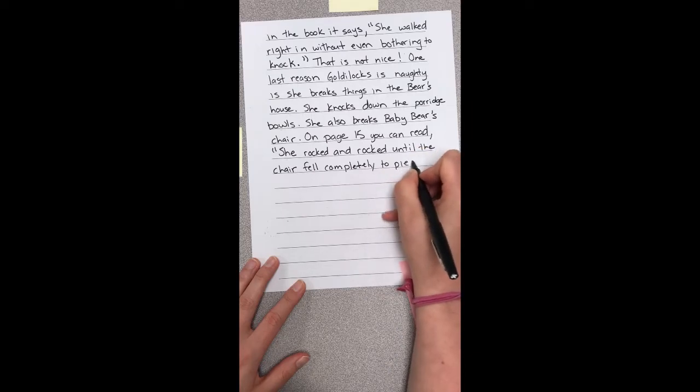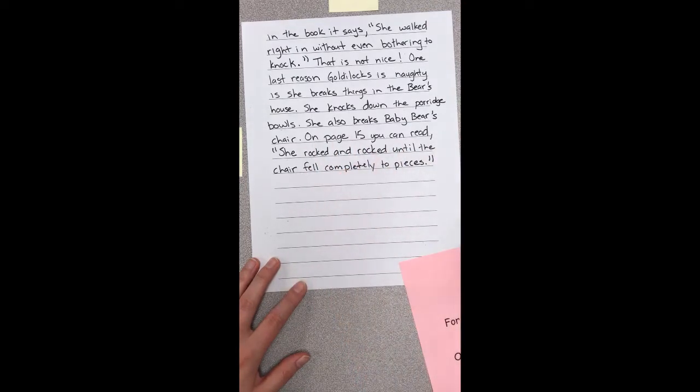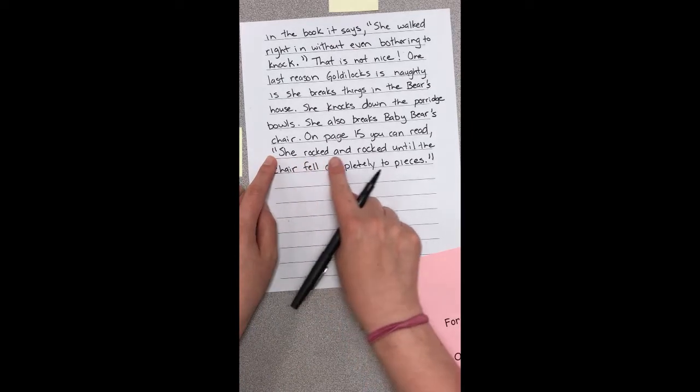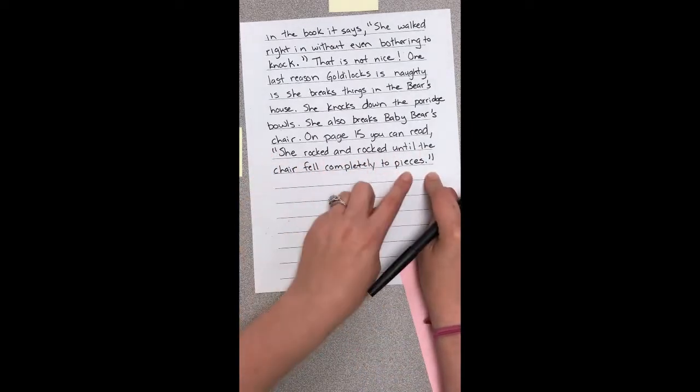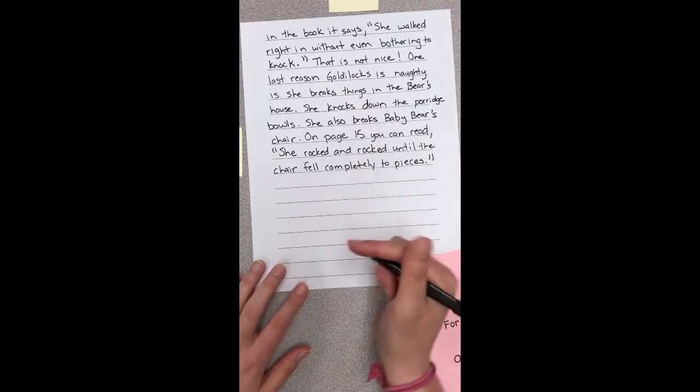And remember, boys and girls, you want to make sure that you're writing exactly what the book says when you're quoting. So I'm not going to change any of these words. I want it to say exactly what the book says. So I'm starting my quote. She rocked and rocked until the chair fell completely to pieces. And I end my quote with my quotations right there.